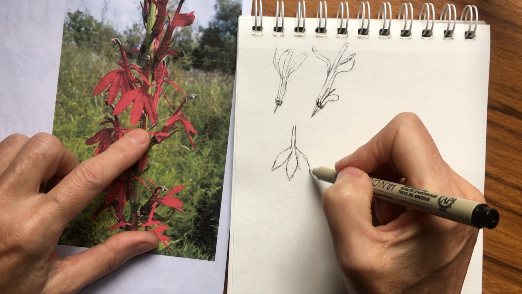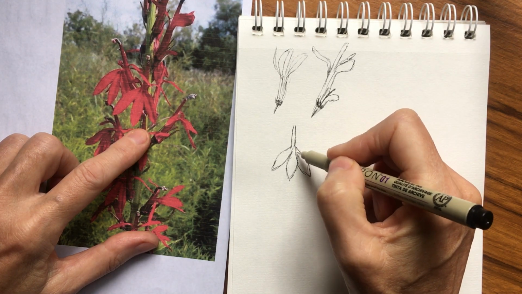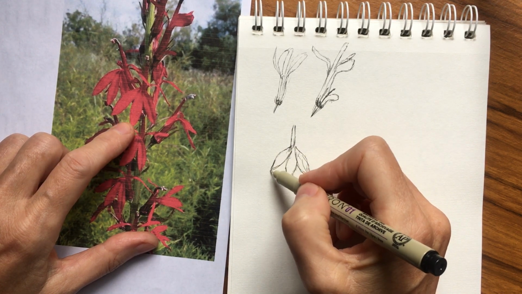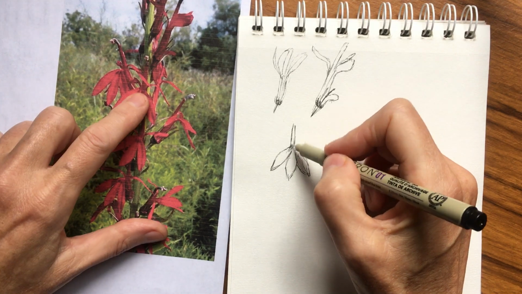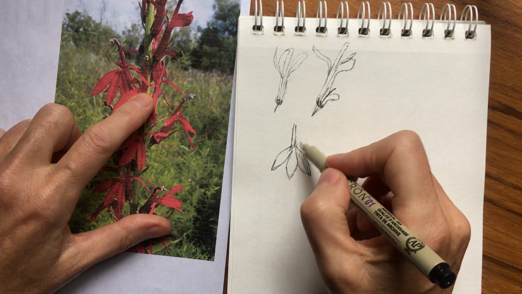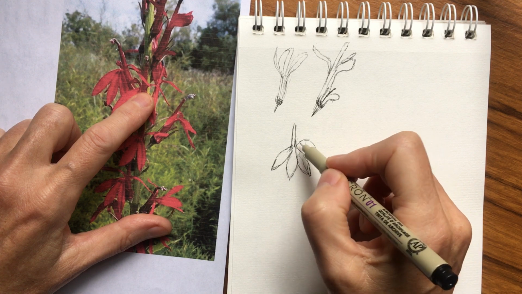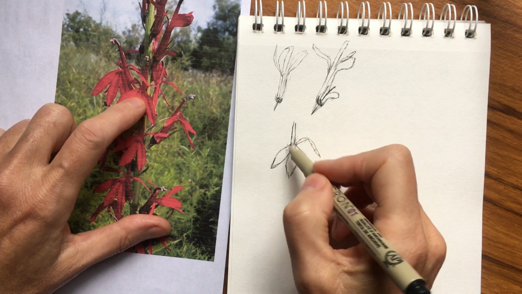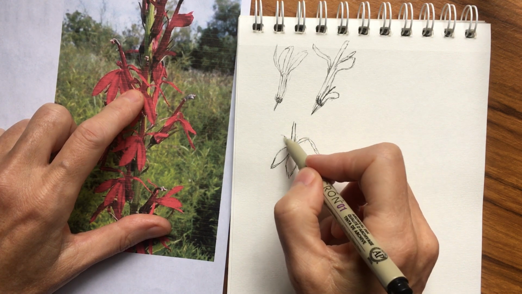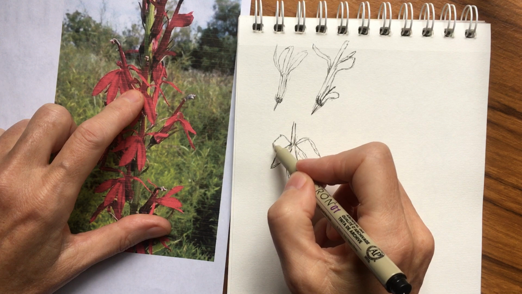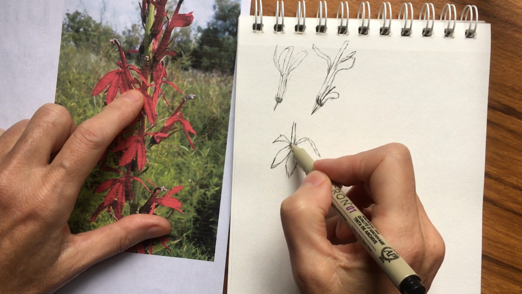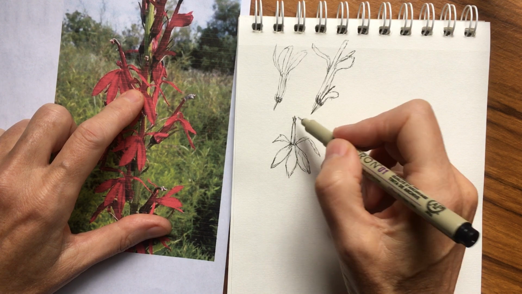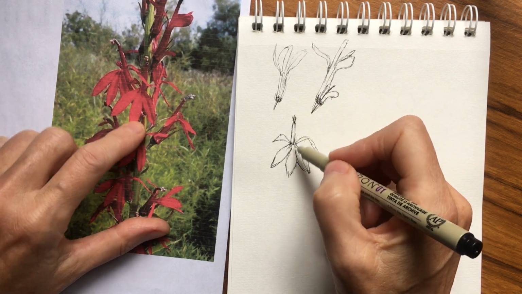But stalk flowers are really pretty, so if we can just figure out a way to understand what's going on with them, then it's going to be enough to do a loose sketch. Okay, this is one that's facing us.